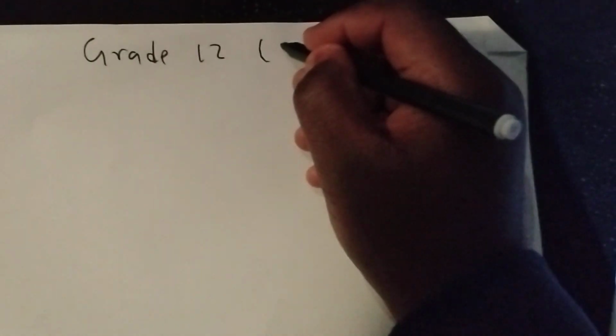This lesson will also help grade 11s who are doing measurement. Knowing volumes and surface area will also help grade 11s when it comes to measurement. So without wasting any time, I'm going to go straight to the topic, which will be assisting grade 12s in application of calculus.